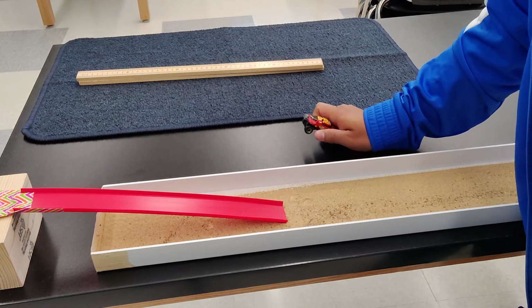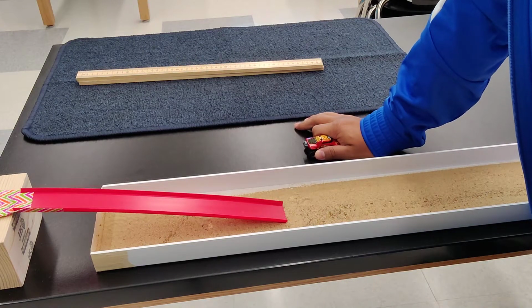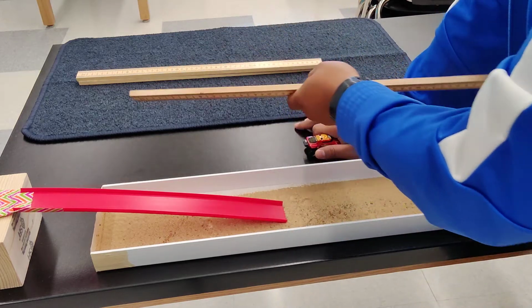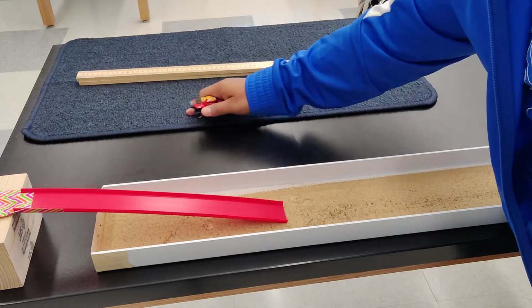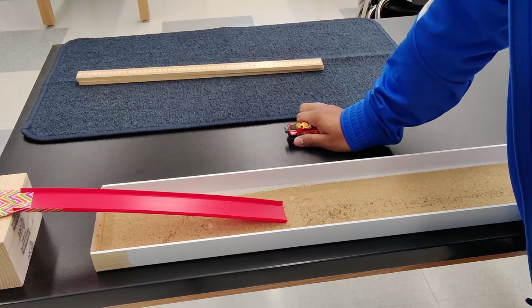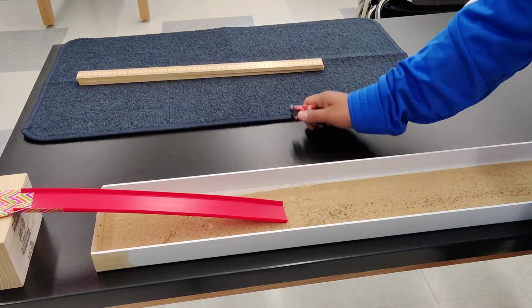So go ahead and start thinking and hypothesizing which surface, either the sand, the table, or the carpet, will be the one that has the most friction. All right, I'll let you do that.